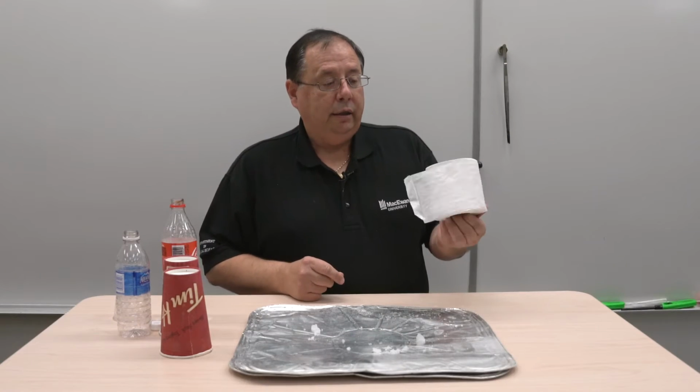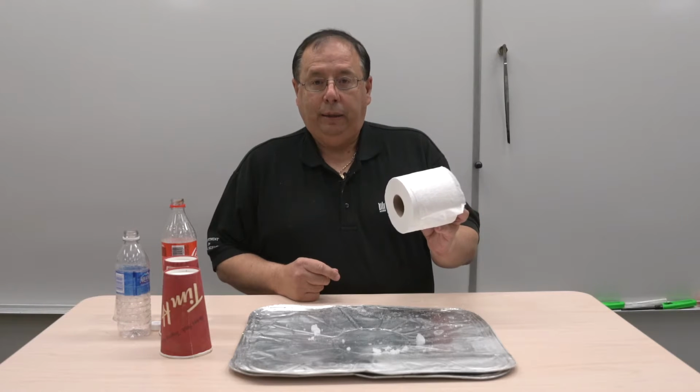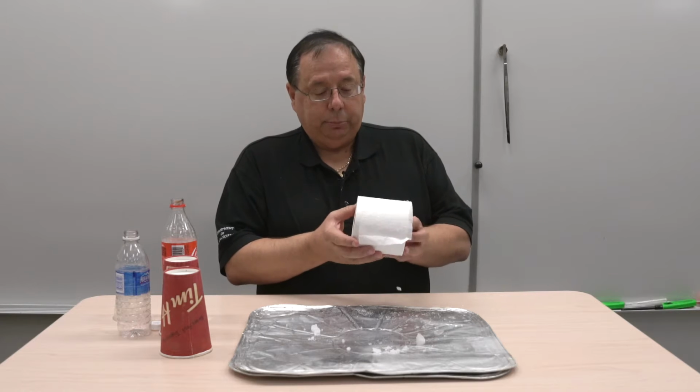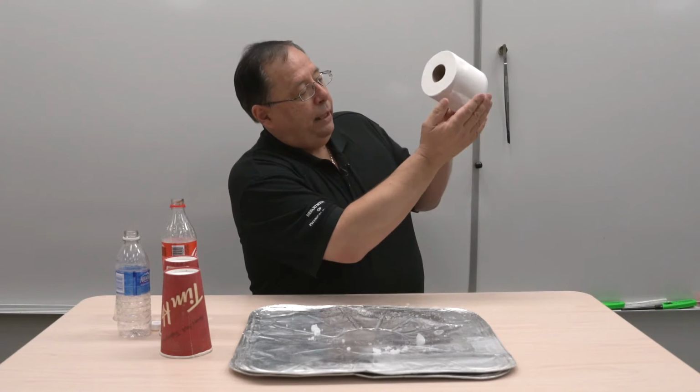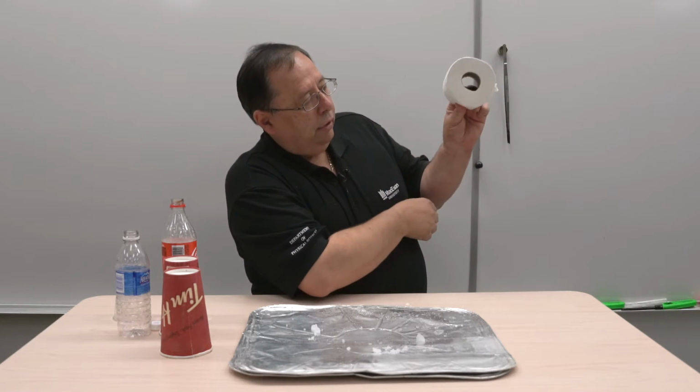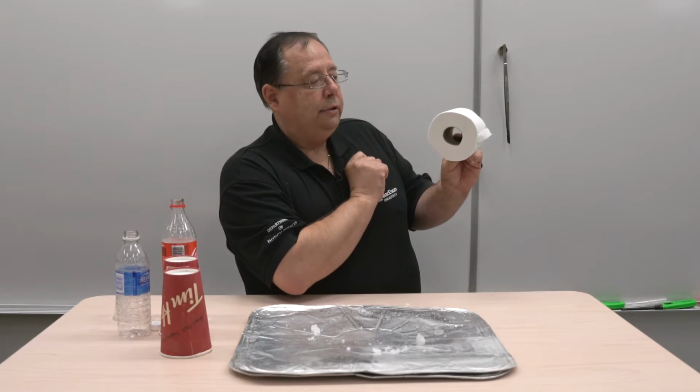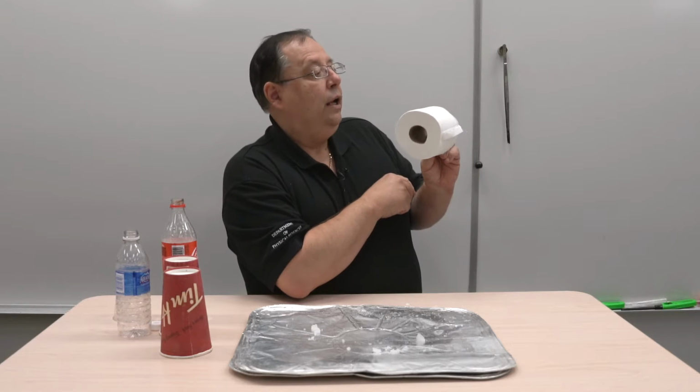What I've got here is just a regular roll of toilet paper that you use at home. And we can demonstrate a scientific principle here. If you take this toilet paper with the edge on the far side, we can actually get it to move by just supplying some wind.